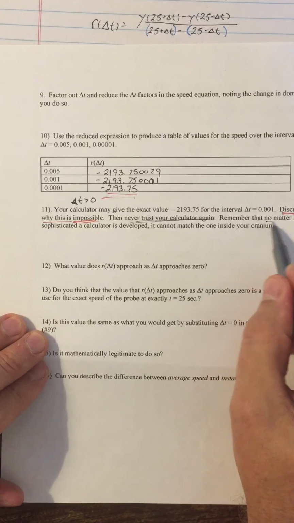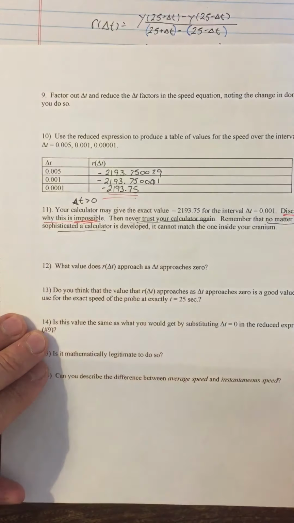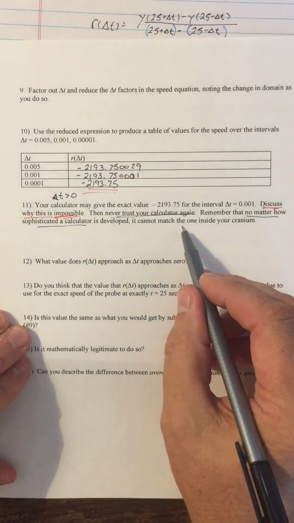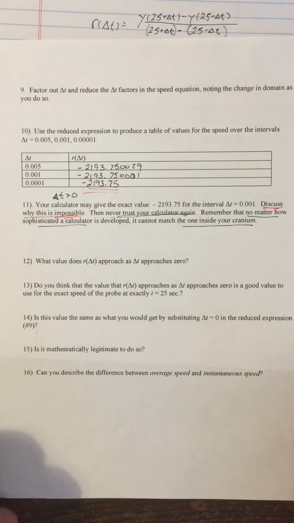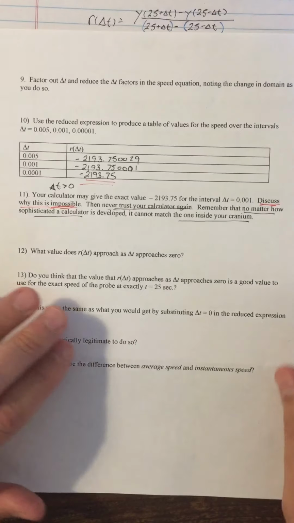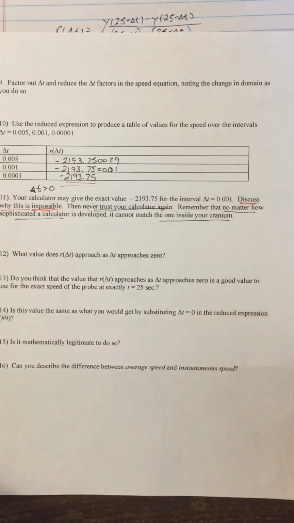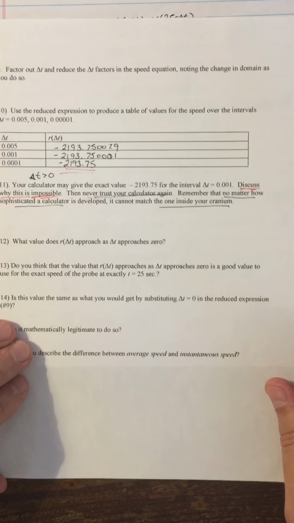No matter what anybody comes up with, they're going to get quantum computers pretty soon. Not as good as the one inside your cranium. Your brain's got a calculator that is based on learning neural networks that are soaked in chemicals. You can't get better than that.